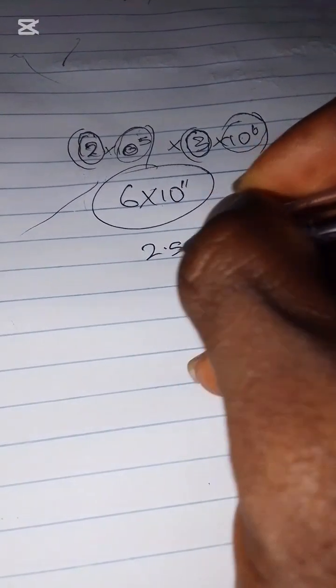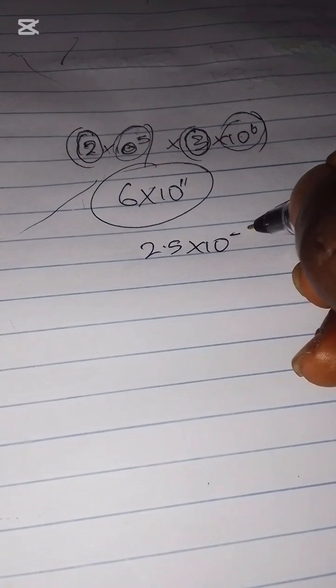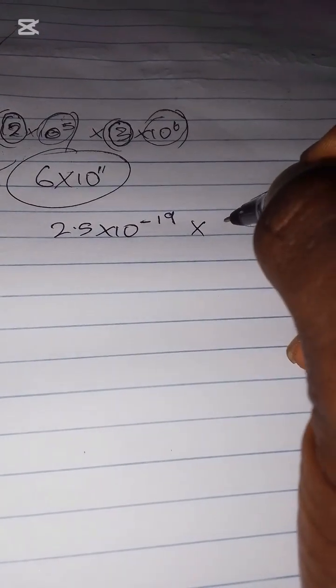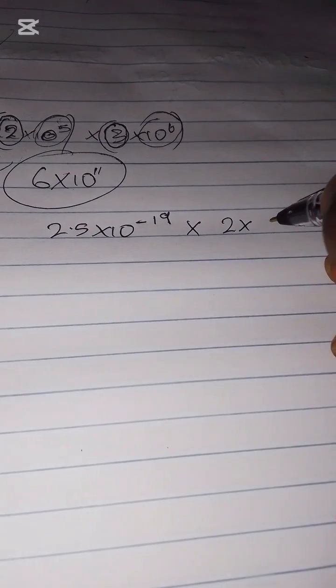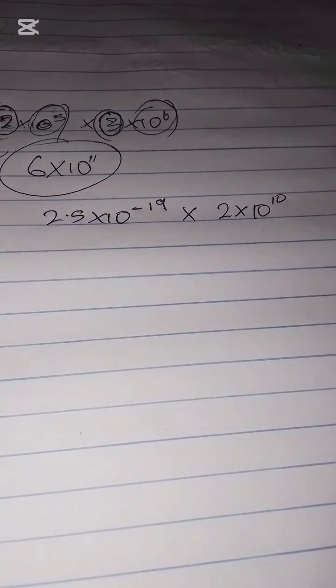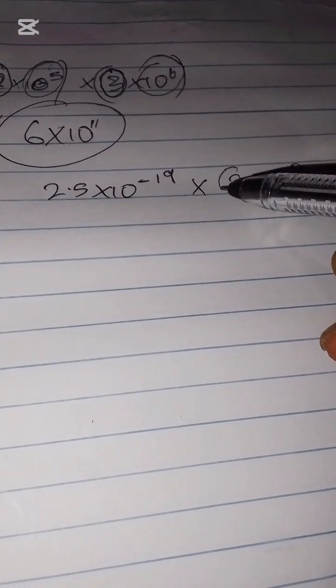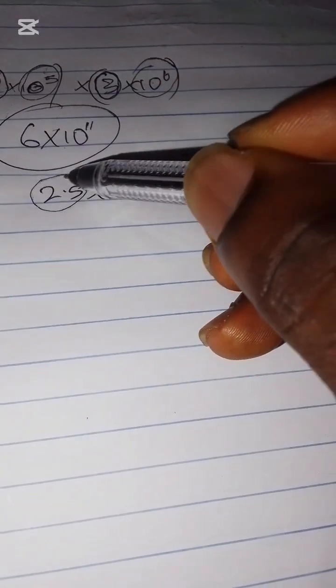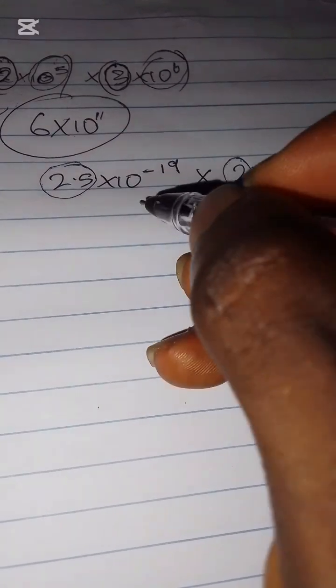Now, let's assume you are faced with another question that says, let's say 2.5 times 10 raised to the power minus 19. Maybe you have to multiply by, let's say, 2 times 10 raised to the power 10. Now how do you multiply? Still the same method. We are going to multiply just the base. So 2.5 times 2 will give me 5.